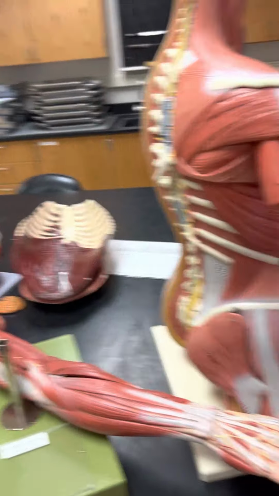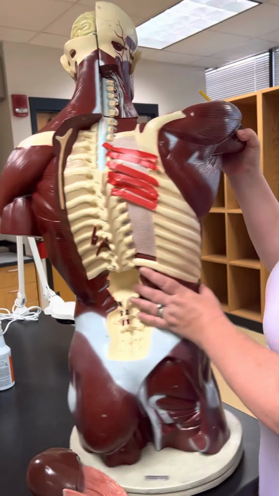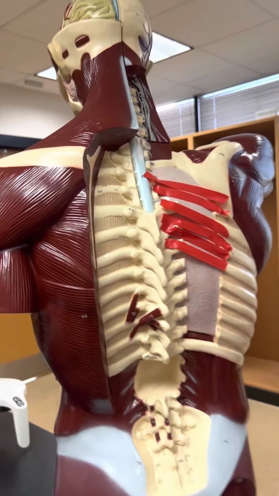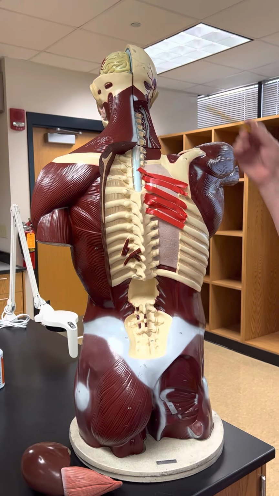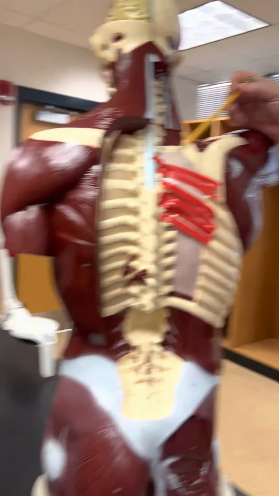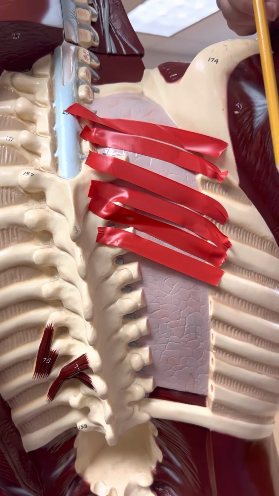Next, you're going to have the rhomboid major and rhomboid minor, named because they're shaped like a rhomboid. And again, follow the rule that bigger is on the bottom. So we don't have a model. We've ordered a model. It's not here yet, but we don't currently have a model that has rhomboid major and minor. But it goes between the transverse processes of the vertebrae and out to the scapula.